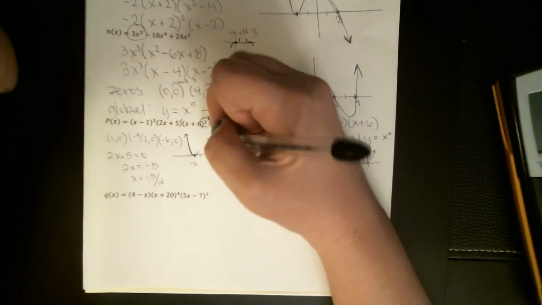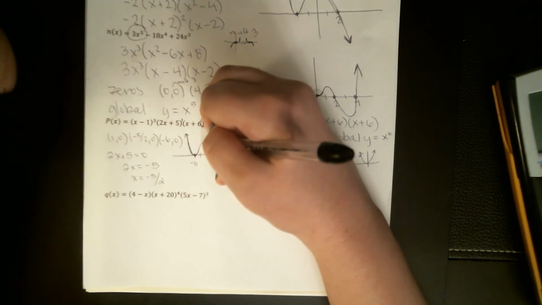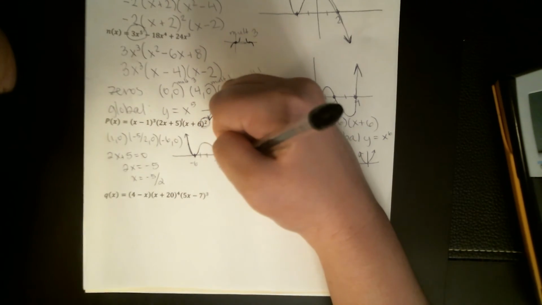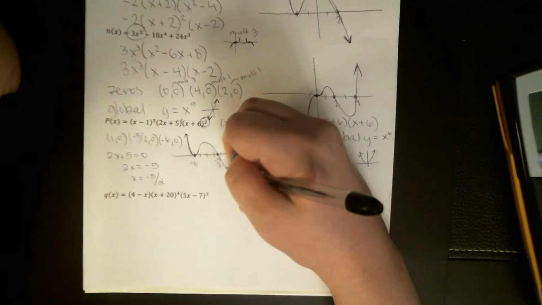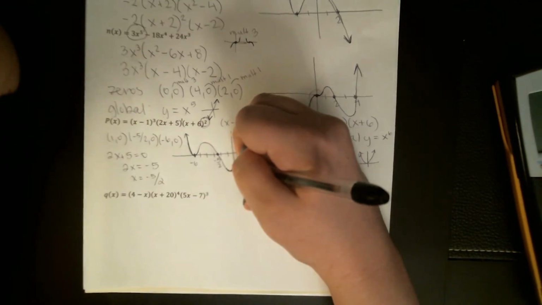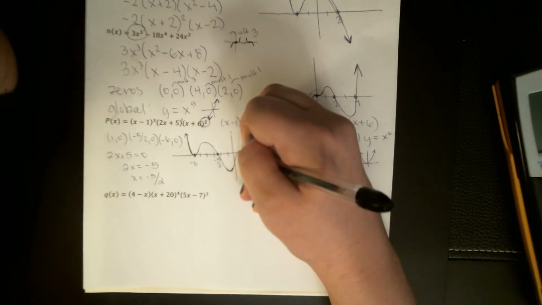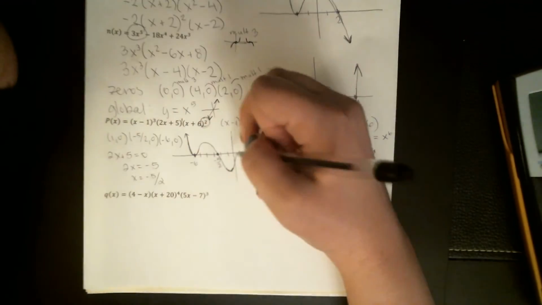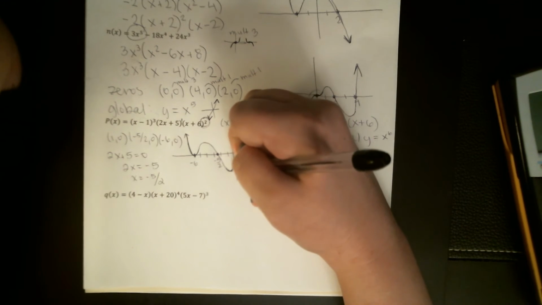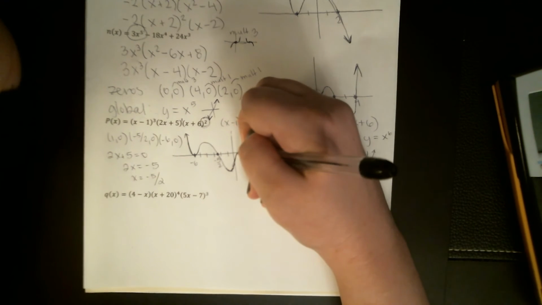-5/2 doesn't have a power, which means it's a 1. So when we get there, we want to go ahead and cross straight through. And then 1 has a cubed, it's multiplicity 3. So when we get to, I'm sorry, positive 1, I think I said -1. When we get to 1, we're going to make that little flat spot right at the 0. So the inflection point should be right at the 0.